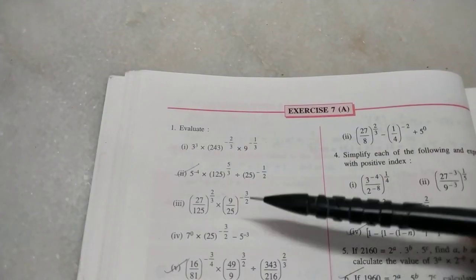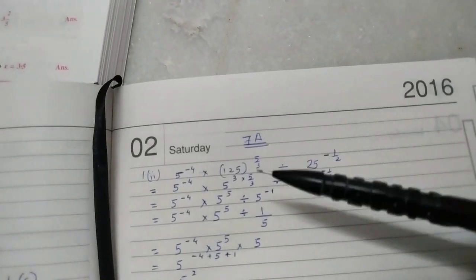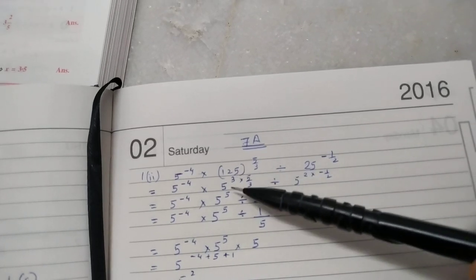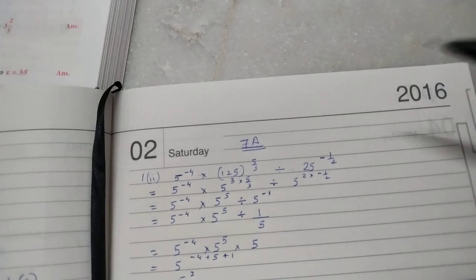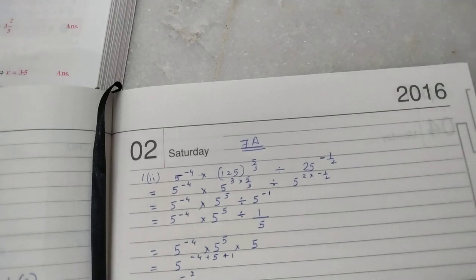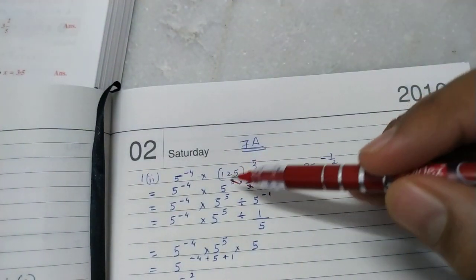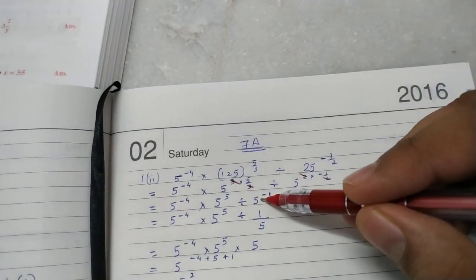In question 1.2, we have to solve this using the laws of indices. So first of all, 5 raised to minus 4, I'll keep it as it is. 125 becomes 5 cube. And 25 becomes 5 squared. Now here, the cube 3 and 3 gets cut. So what is left is 5 raised to 5. And here 2 and 2 get cut. So what is left is 5 raised to minus 1.